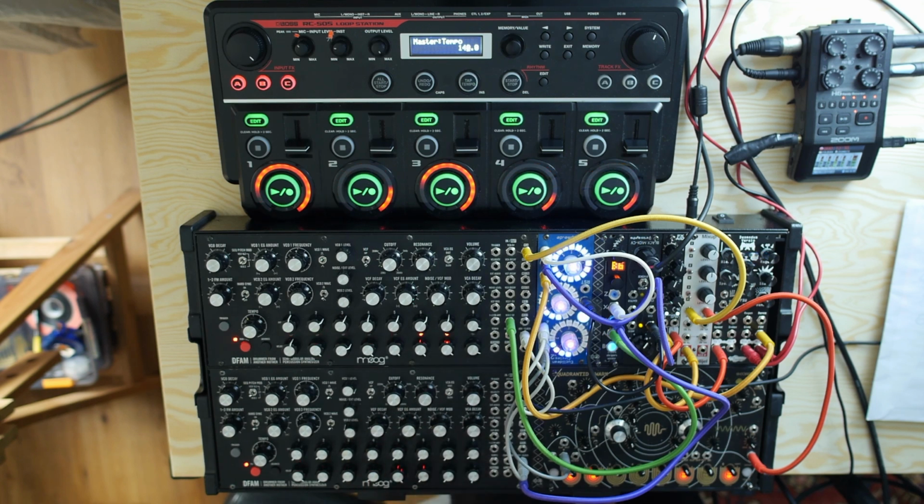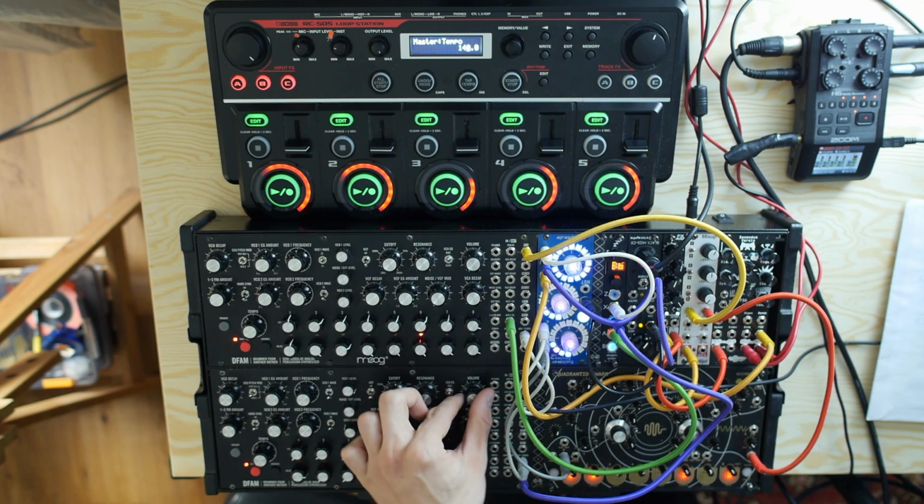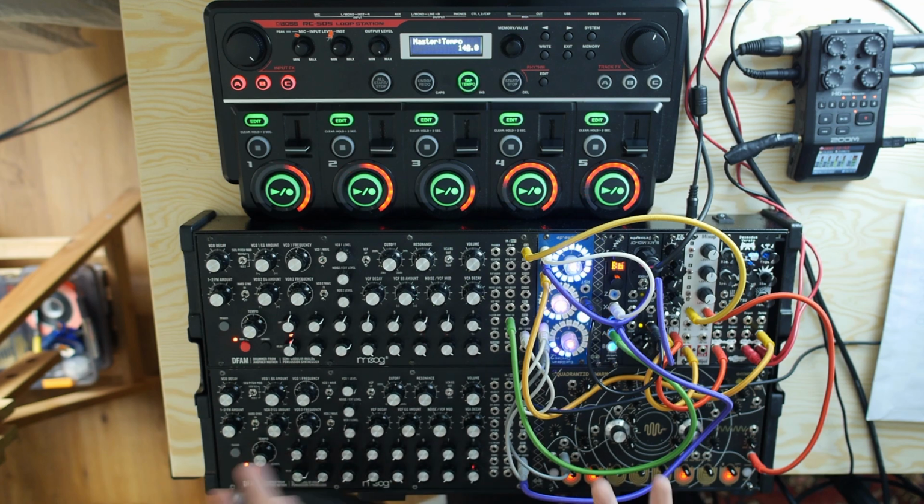No, you have the in-between rhythms, so you can make tiny adjustments, and this is what I love about the DFAM kick. So let's play one more time a little bit with the trigger. So velocity of the kick.